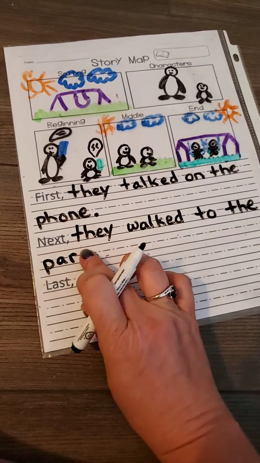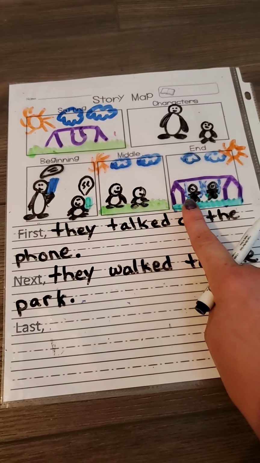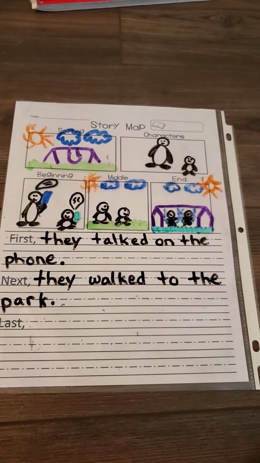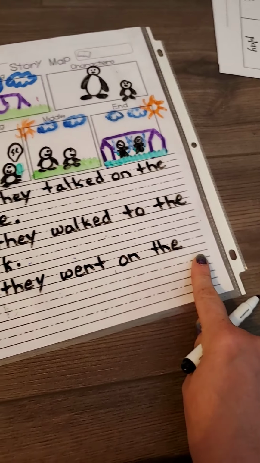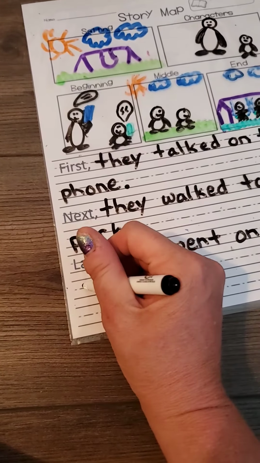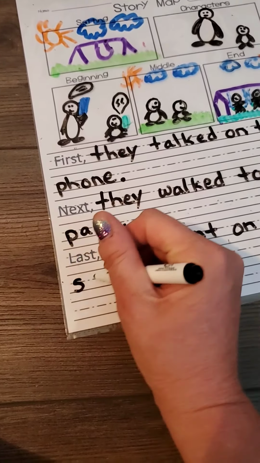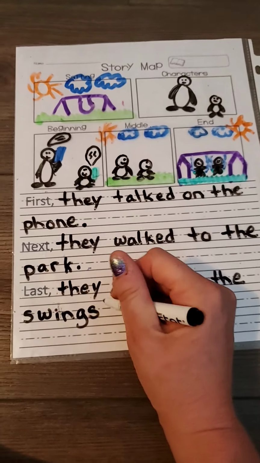All right, so now it says last right here on this word here. It says last. So now I'm going to look at this picture. Last, what did they do? They swung on the swings, you know. They were on the swings. So I'm going to go ahead and write last. They went on the... Oh, ran out of room. Whoop. Swings. They went on the swings.